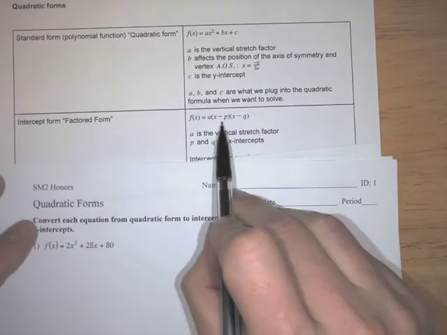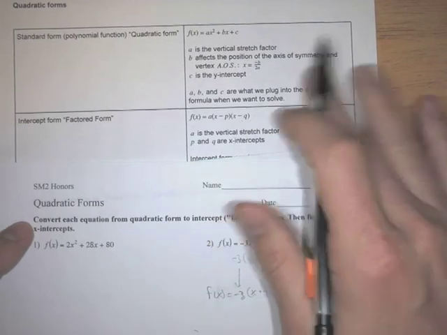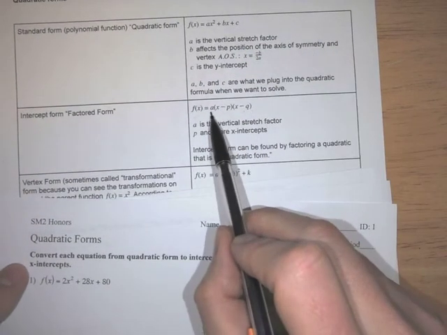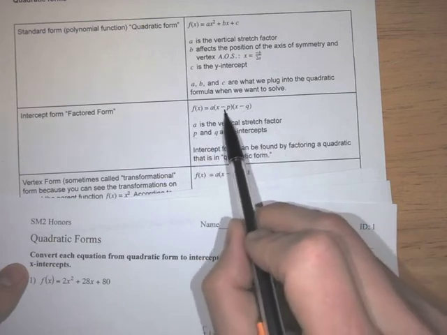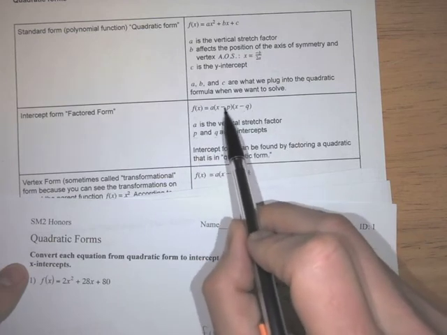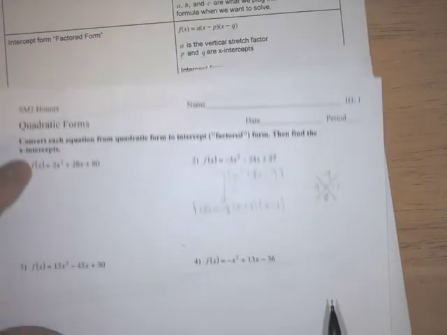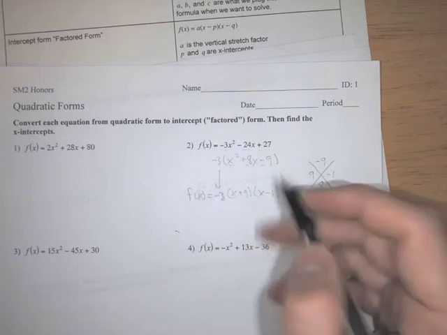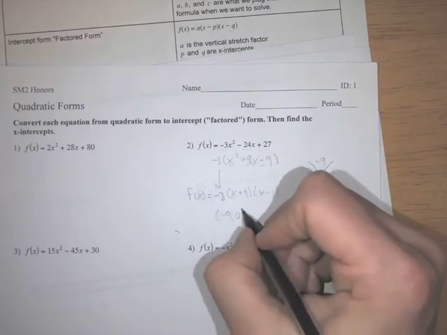Okay, and in my factored form, remember that the p and the q are my x-intercepts. So I've got my stretch factor up front, and I've got my x-intercepts. Now we want p and q, not minus p and minus q. So whatever is in the parentheses here, we take the opposite of that, and that's going to be our x-intercept. So here I want not a +9, I want a -9. So one of our x-intercepts is going to be (-9, 0).